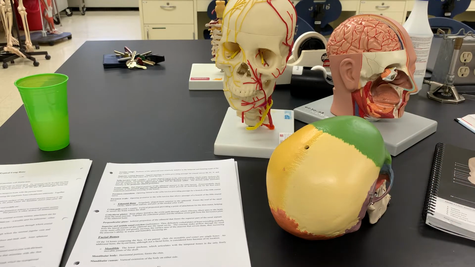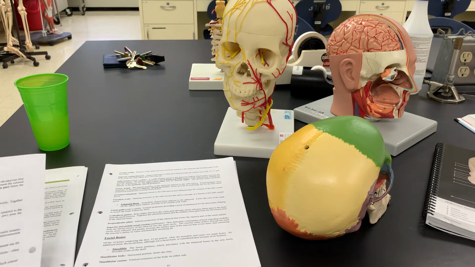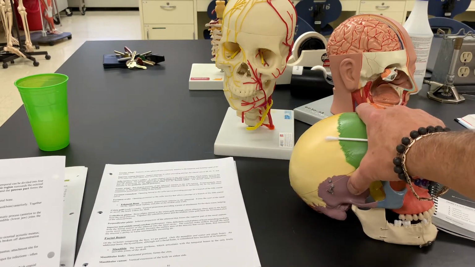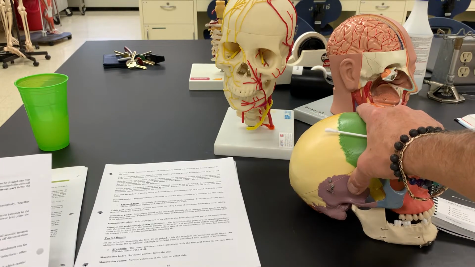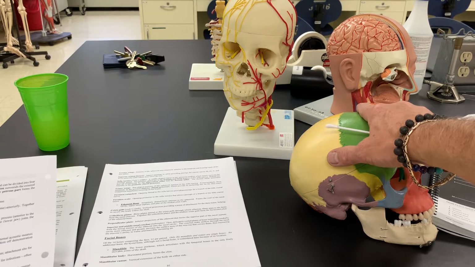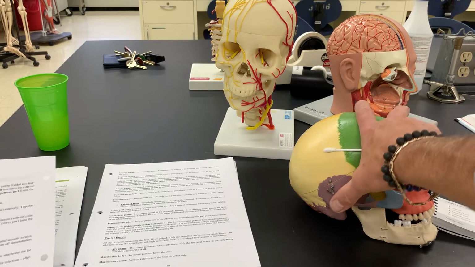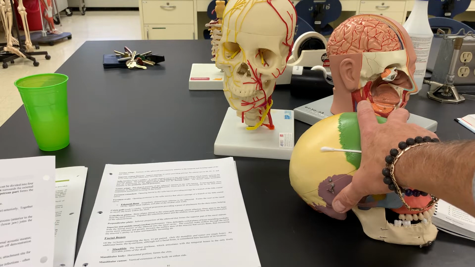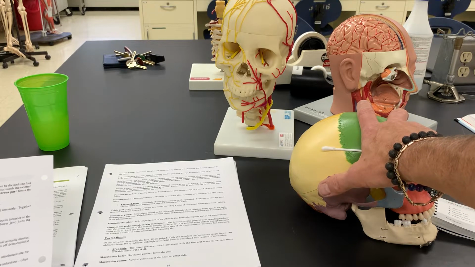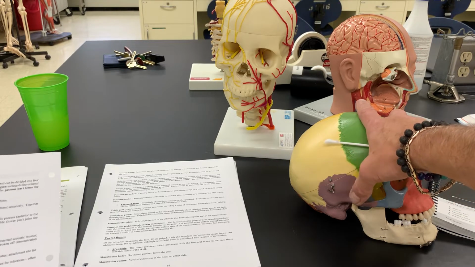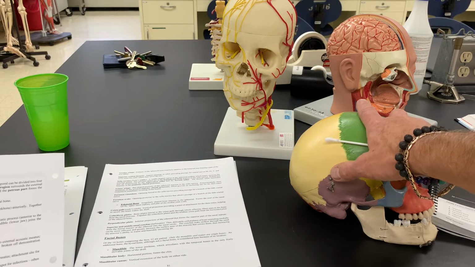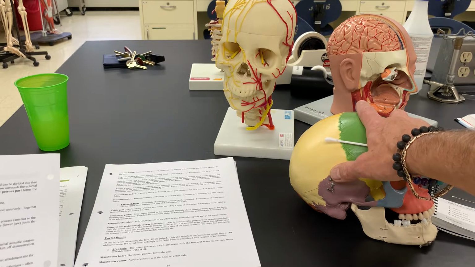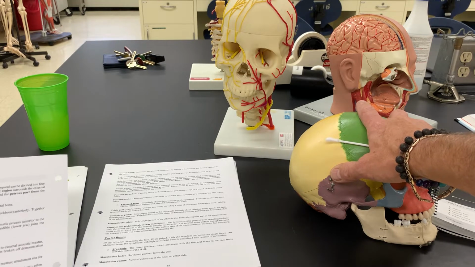Temporal bone is next in your lab book. Inferior to the parietal. So there's your parietal, inferior in anatomical position. The temporal can be divided into 4 major parts. There's a squamous region, right? Butts to the parietals. The tympanic region, remember I said tympanic relates to sound, or your tympanic membrane of the ear, surrounds the external ear opening.